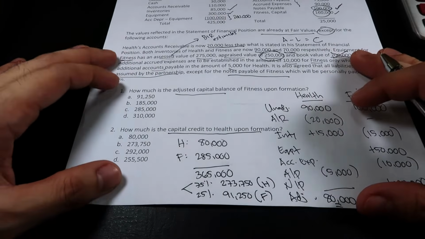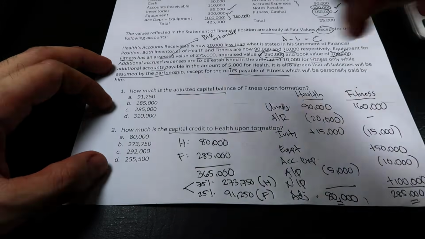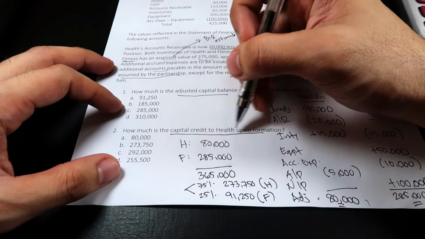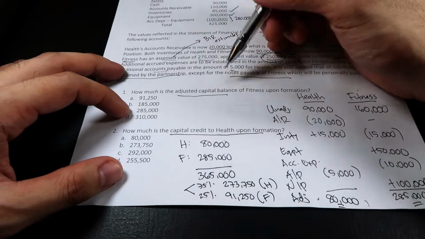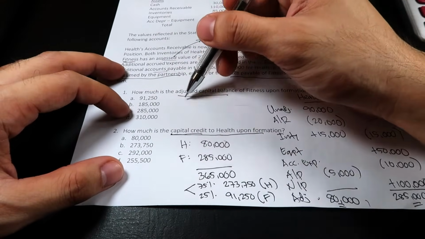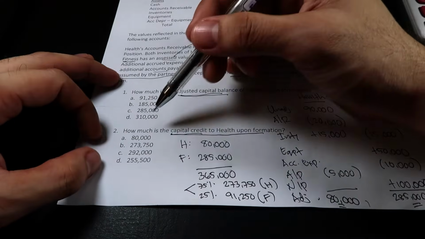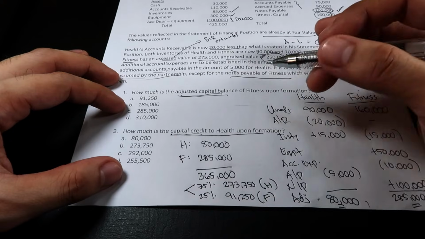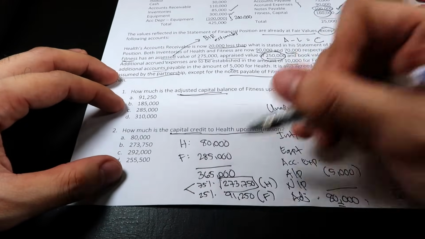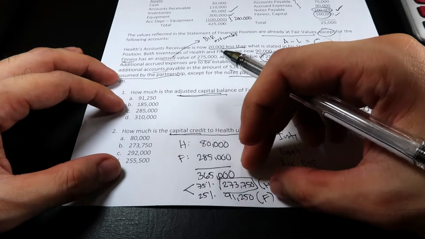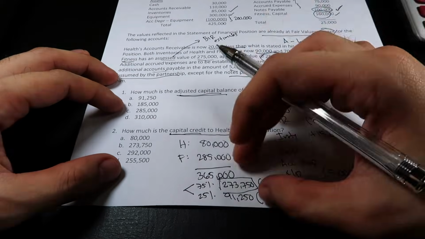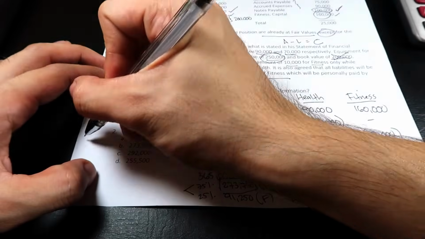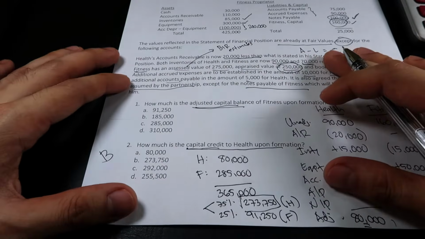So, ayan, nakumpita natin. Let's now solve the questions. How much is the adjusted capital balance of fitness upon formation? How much is the capital credit to health upon formation? Okay, different yung wordings as you can see. Yung isa capital credit, the other one is adjusted capital balance. Yung number 2 muna yung sagutan natin. How much is the capital credit to health? Okay, yung answer mo dito should be the 273,750, kasi ultimately, yun yung magiging capital credit, okay? The credit to partner health's capital, okay? 273,750. Final answer here is letter B, 273,750.